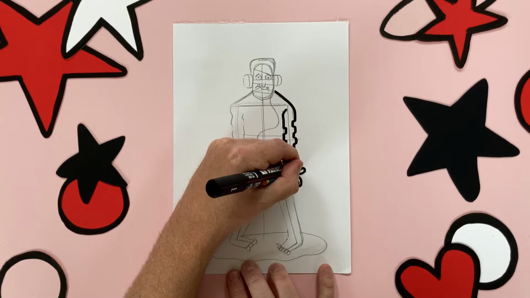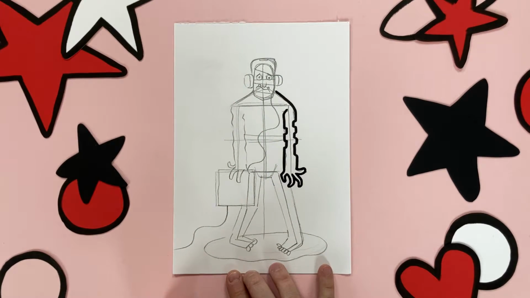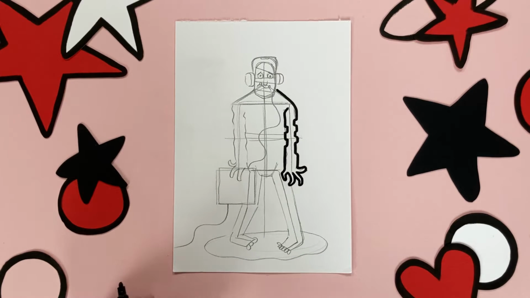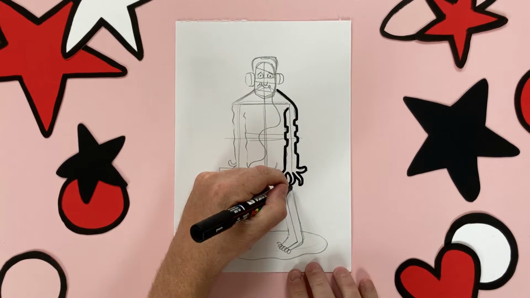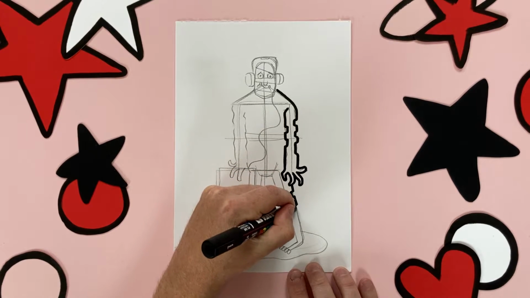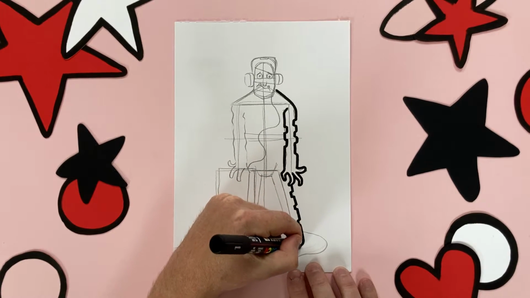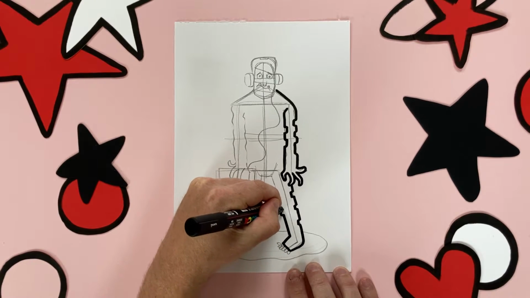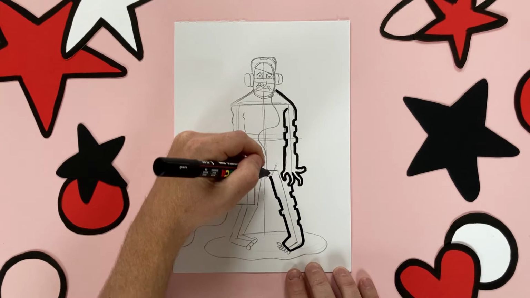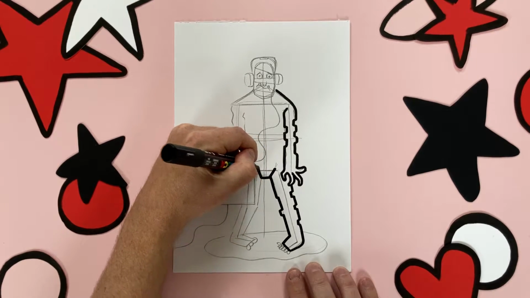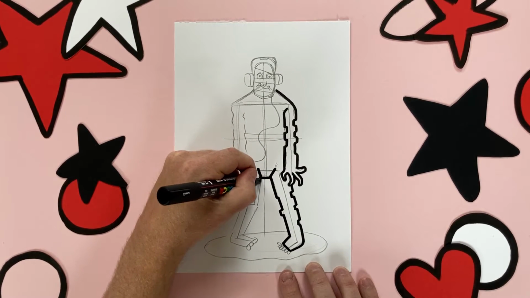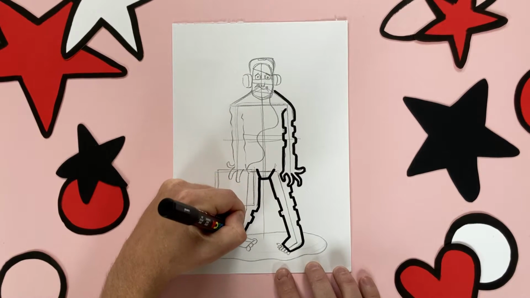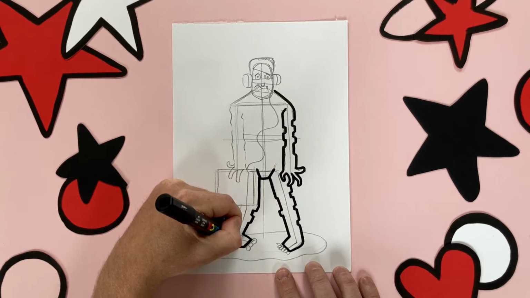And then these broken fingers. And then again, just down the leg. Same jagged lines. Same on this leg. And you guessed it, same on the arm as well.